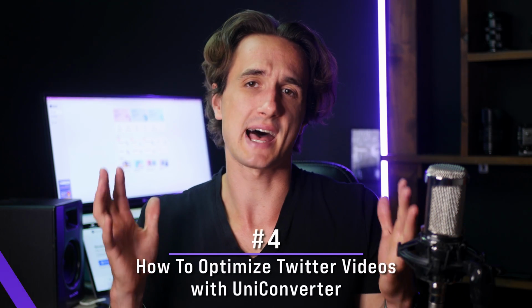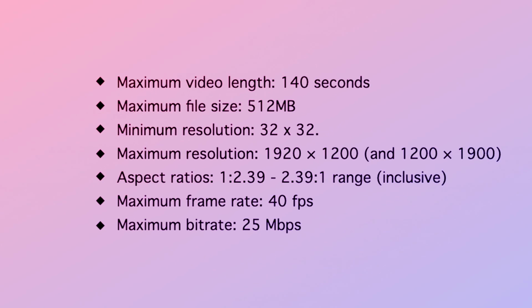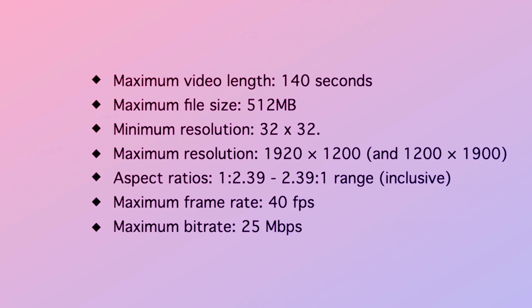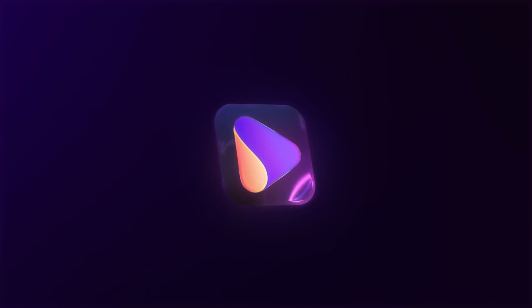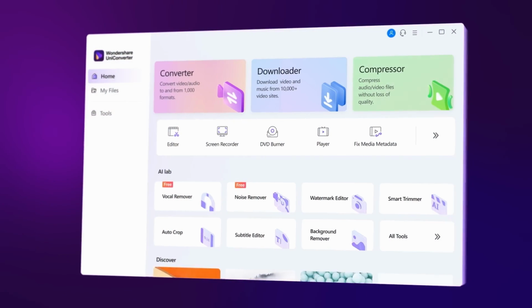So a video that doesn't play well on Twitter can also be because it wasn't uploaded in the most suitable format. Here are the video format requirements for Twitter. A tool that you can use to convert the videos is the Wondershare UniConverter, which is a professional converter tool with over 1,000 supported file formats, and it also has many other video maker tools that you can utilize.